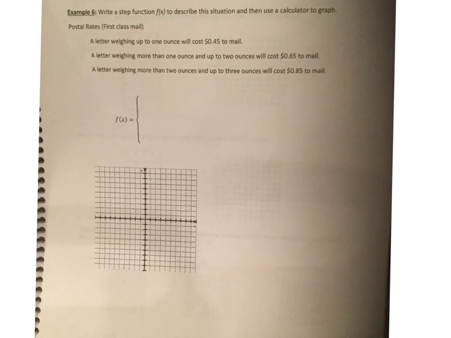Okay, go ahead and flip the page. We're going to do one more step graph. Write the step function f of x to describe this situation. Then use a calculator to graph. You are talking about postal rates.